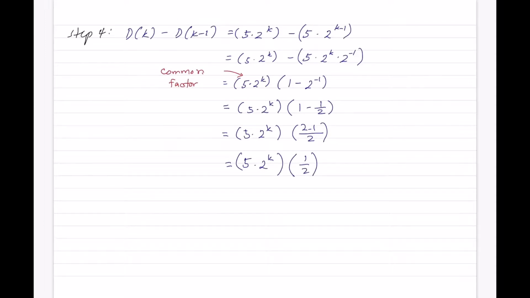So if you notice, the first factor, 5 times 2 raised to k, is simply d of k. So we replace 5 times 2 raised to k in the equation with d of k over 2.